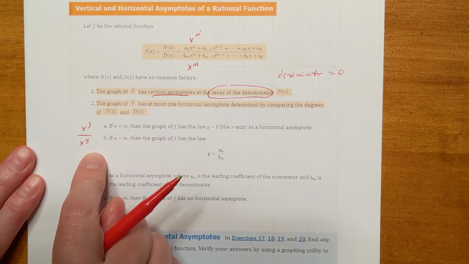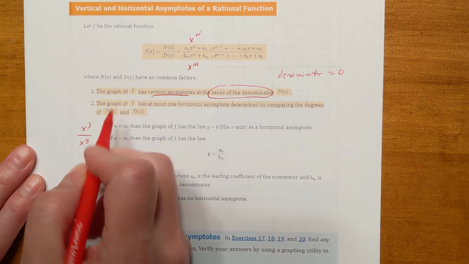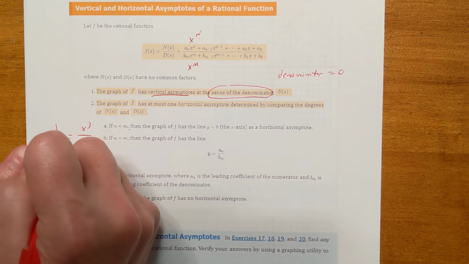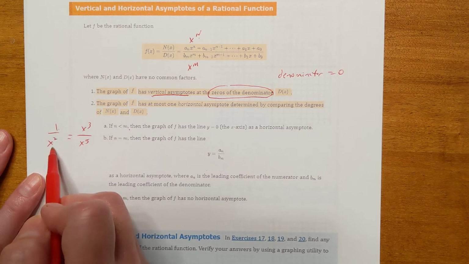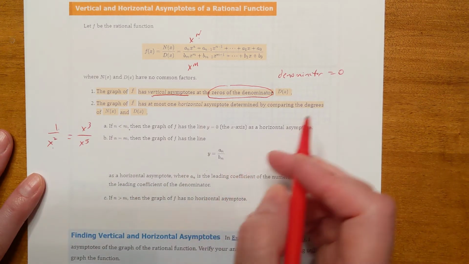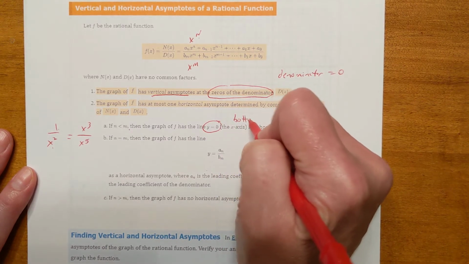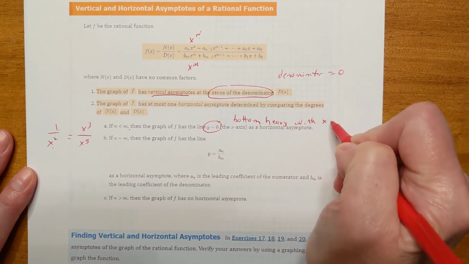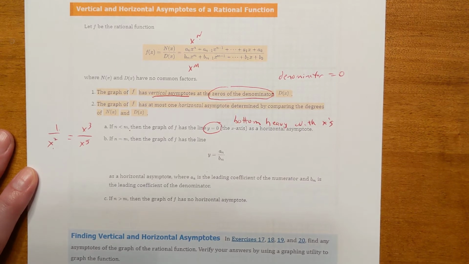When n is less than m, you get the number 0 because it goes to infinity. When you reduce or cancel it out, it makes 1 over x squared. So as the graph goes to infinity, it becomes 1 over infinity, which is 0. So that's why it makes the line y equals 0. I like to call it bottom heavy. When there are more x's on the bottom than on the top, when it's bottom heavy, it makes the line y equals 0.